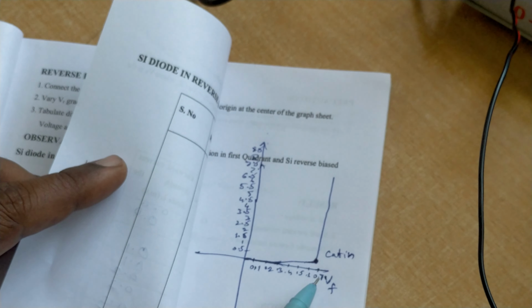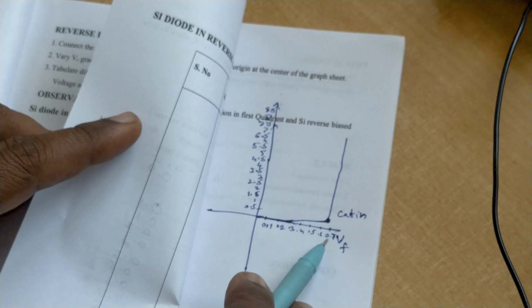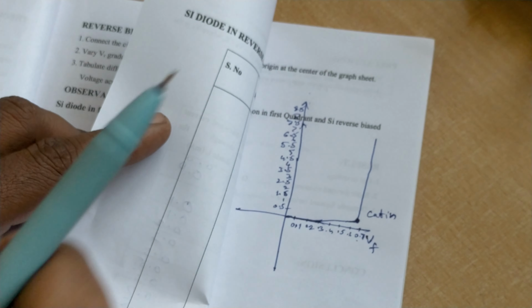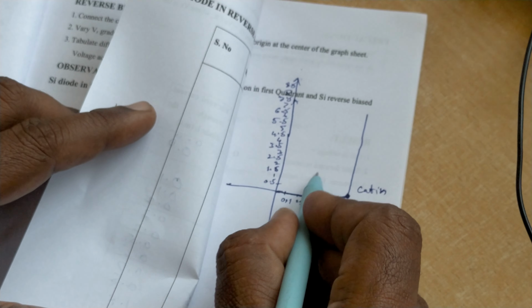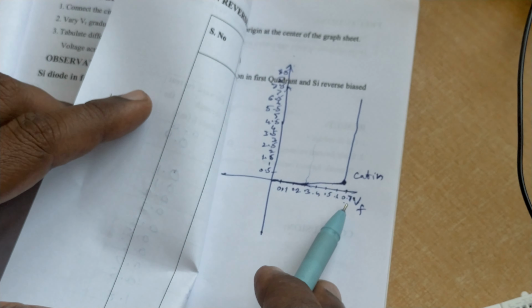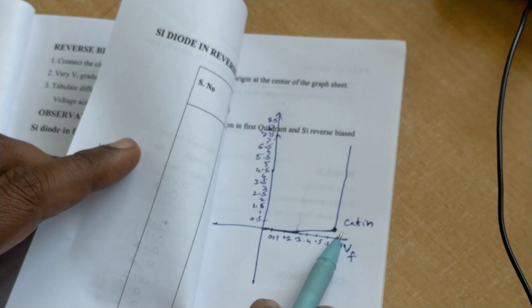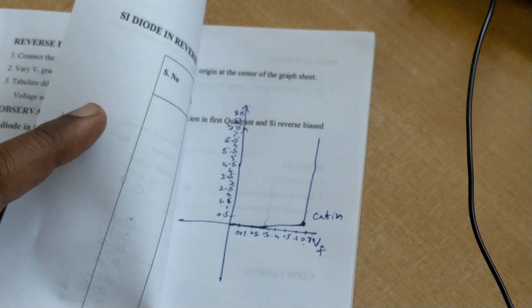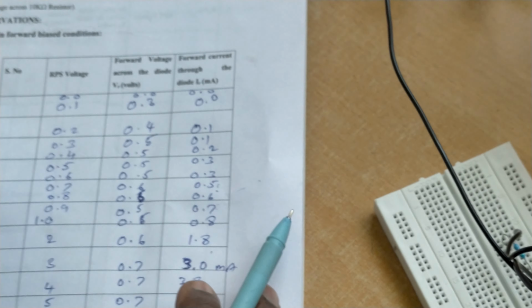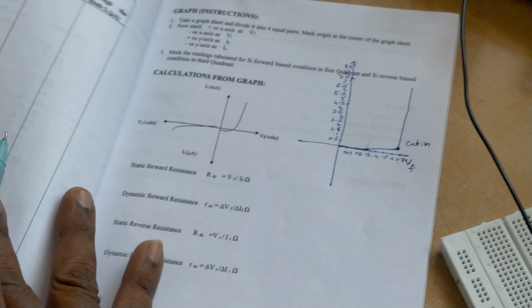For silicon diode, the cut-in voltage is 0.7. If you take a PN junction of germanium, the cut-in voltage is 0.3. That means the waveform will be coming from here itself. So by seeing this 0.7 cut-in voltage, we can decide that this diode is a PN junction diode made up of silicon. Okay. So this is the graph you have to draw.